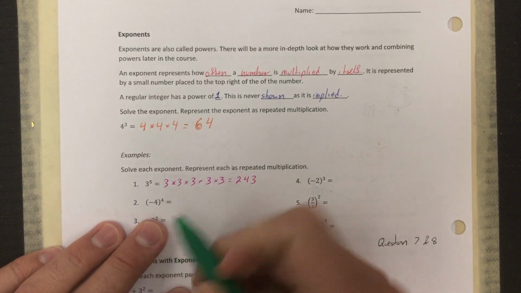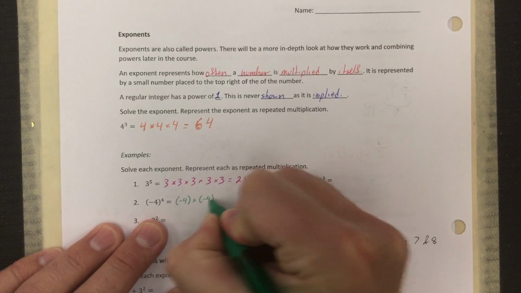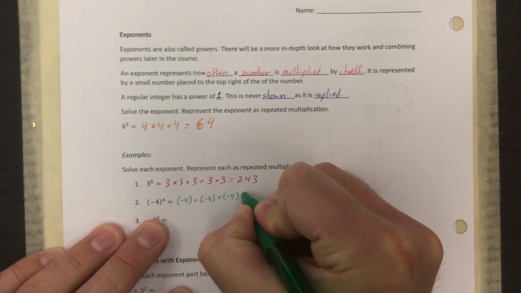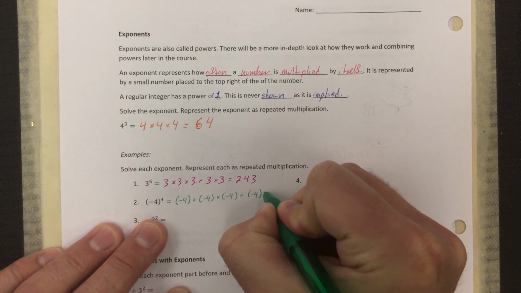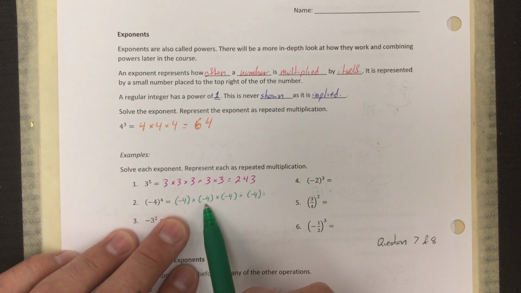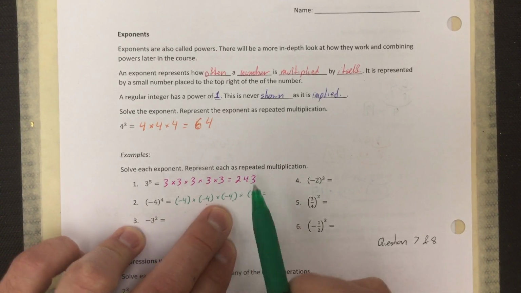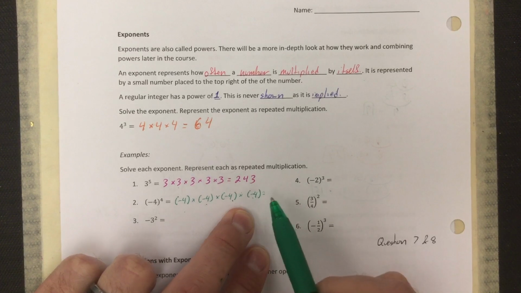Now, negative 4 to the power of 4 is negative 4 times negative 4 times negative 4 times negative 4. A negative times a negative, when we solve that, is a positive. Then we're multiplying by a negative, so that makes it a negative again, and we're multiplying by a negative, which makes it a positive again.